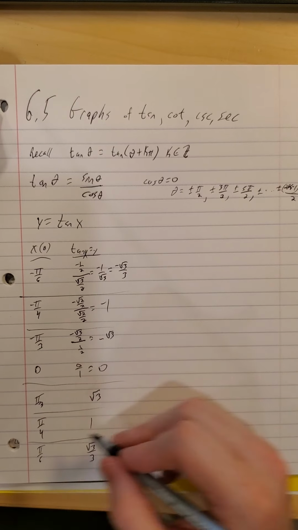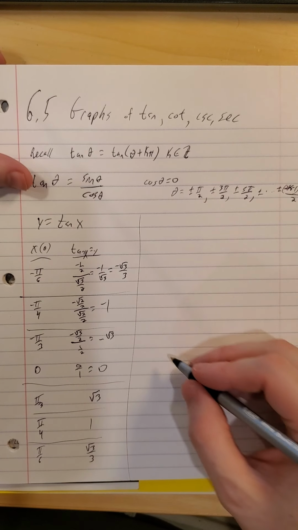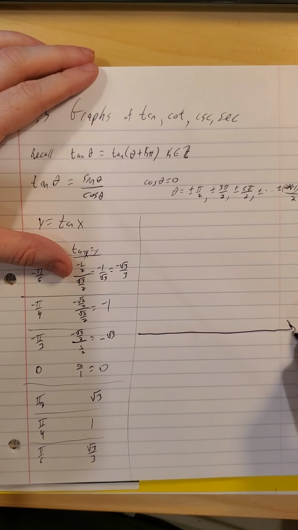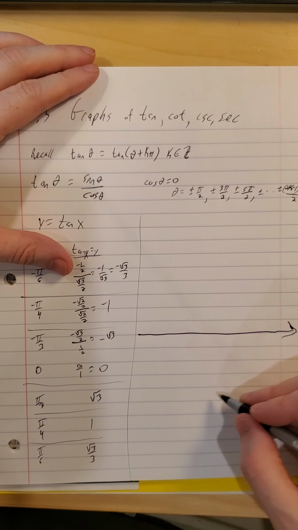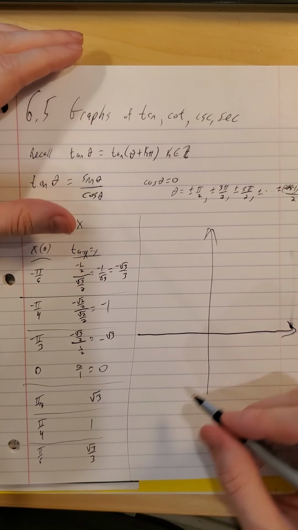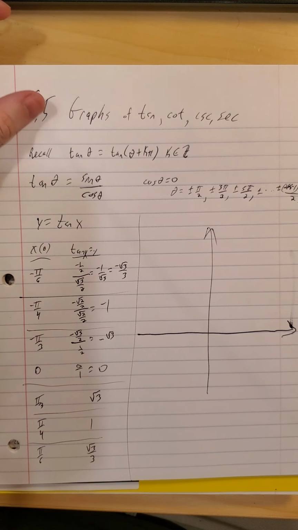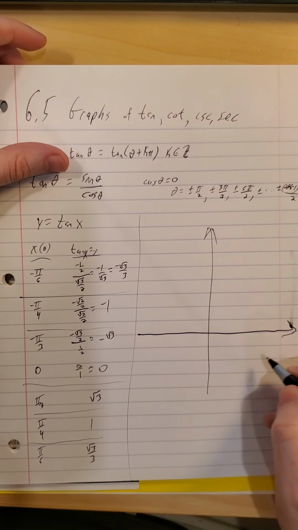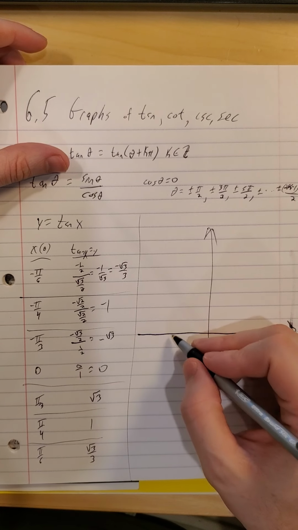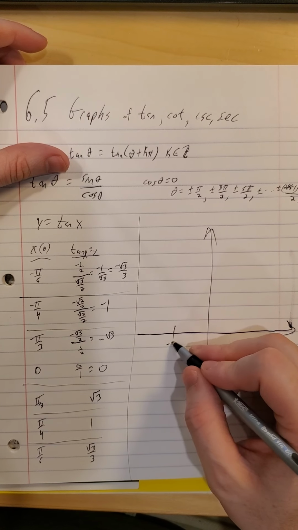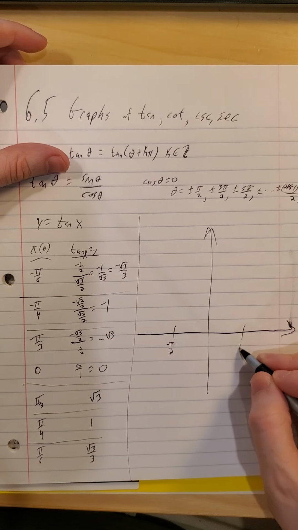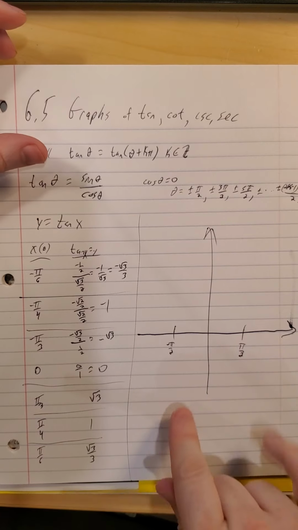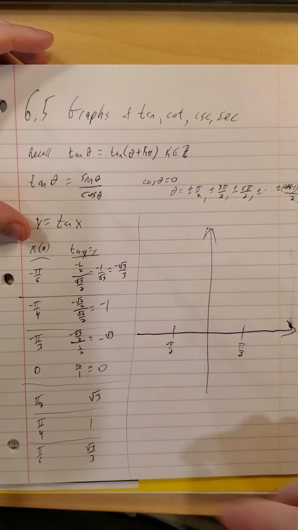Now, we're not going to necessarily draw every single one of these out every single time. It's just a good idea to start getting to know where some of these are located and some rough ideas of what's happening. So we know from negative pi over 2 to pi over 2, we won't have a point on this graph at those two values.